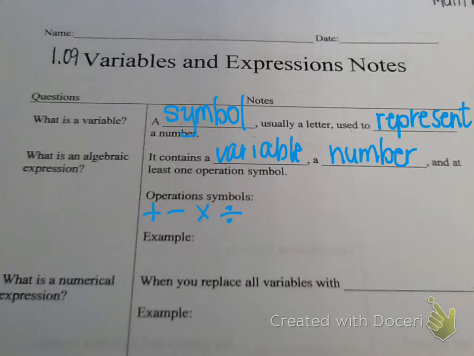So an example of an algebraic expression would be x plus 7, or 17x minus 6 plus 3y. Also an algebraic expression.